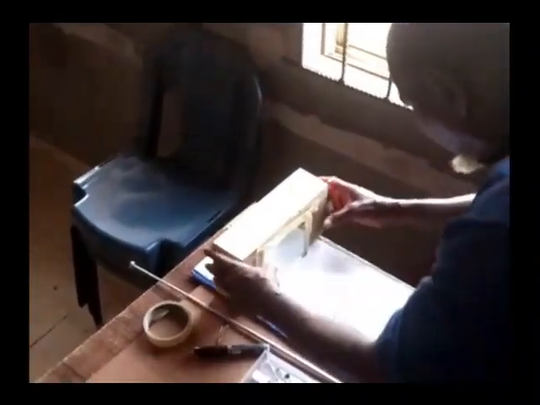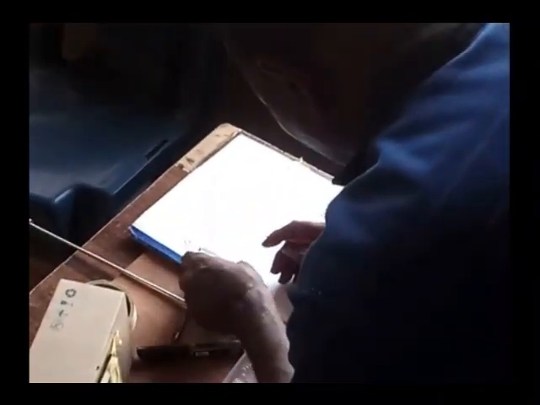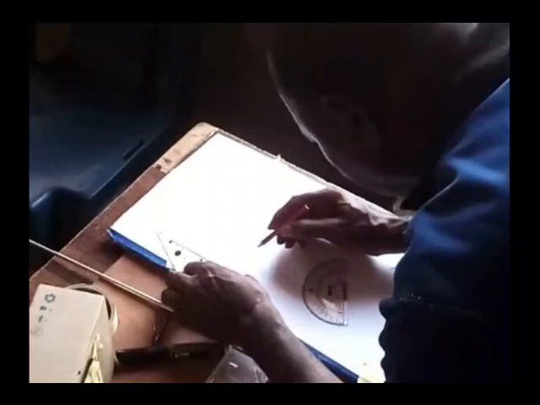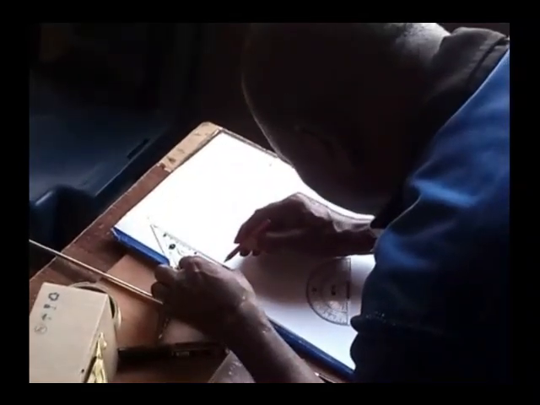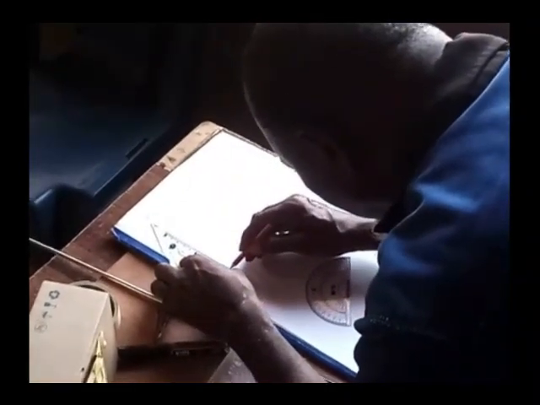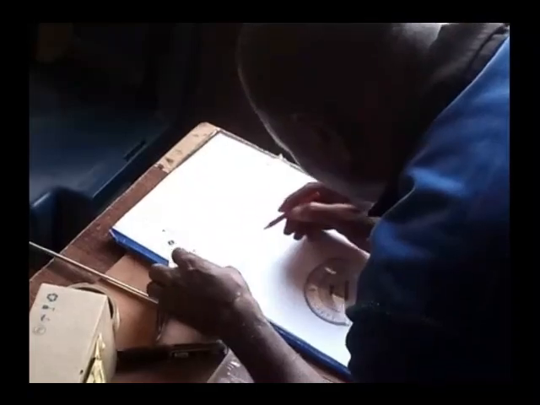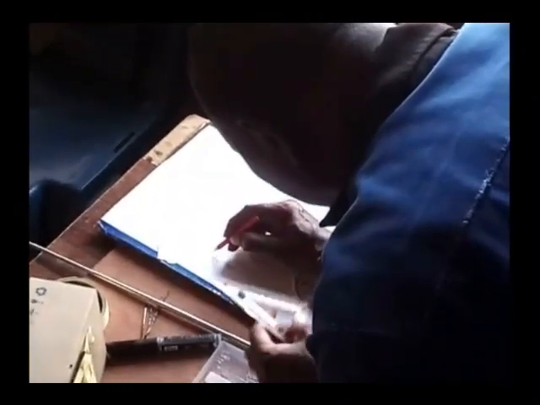So we want to start. This is line AB. On this line AB, you measure 1 centimeter down here. This is the mirror.